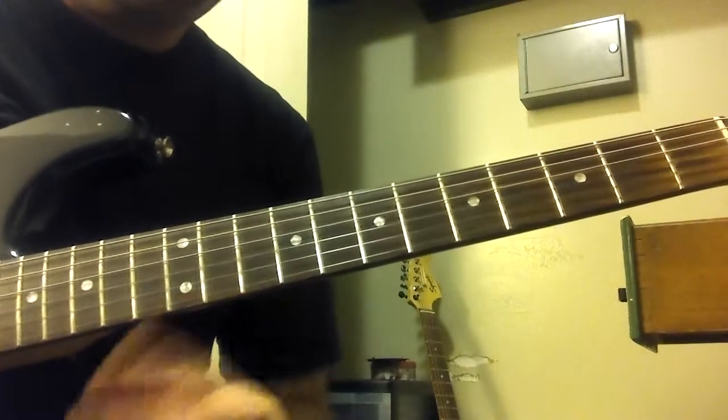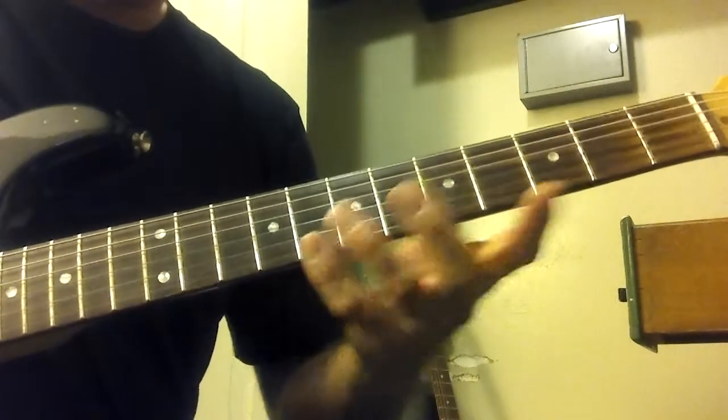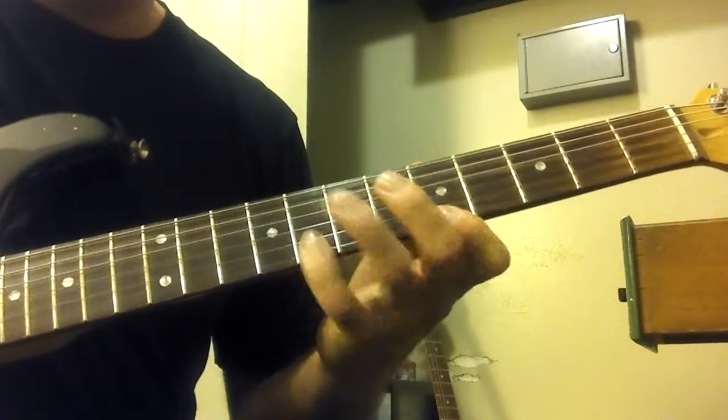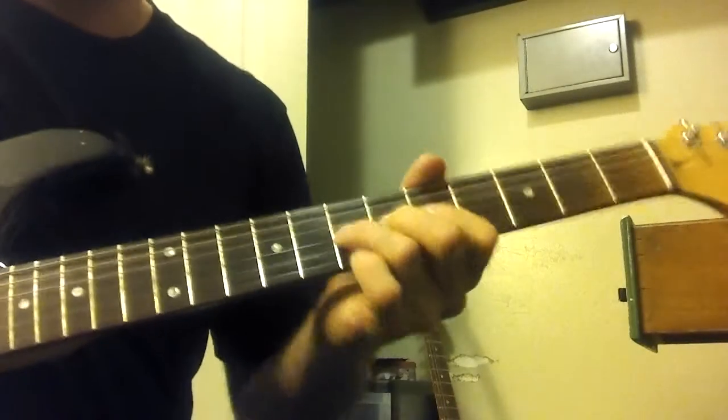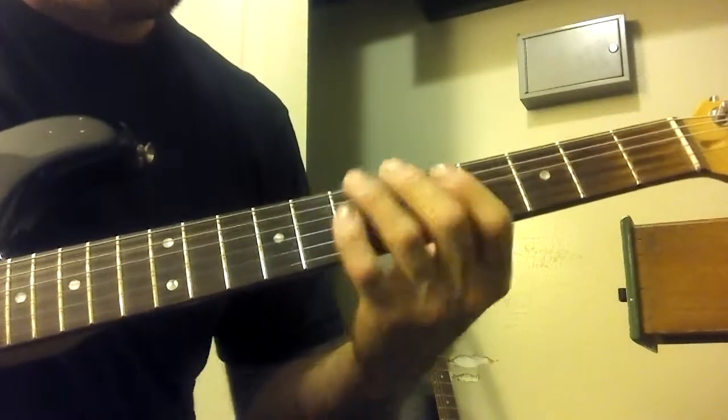That has minor chords in it. I'm playing the key of C 8th fret. I'm going to put my pinky on the root note. And that'll give me all the right notes.